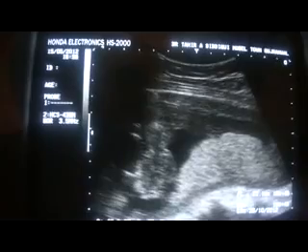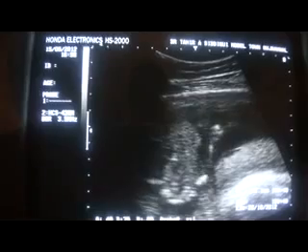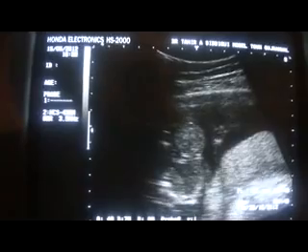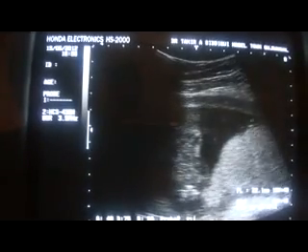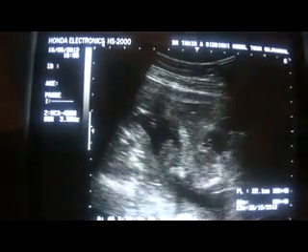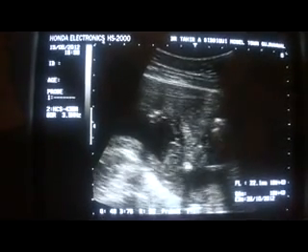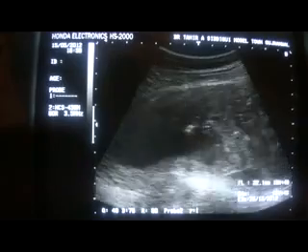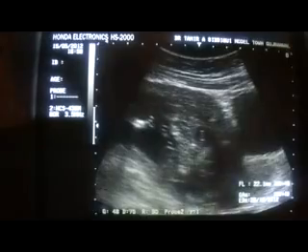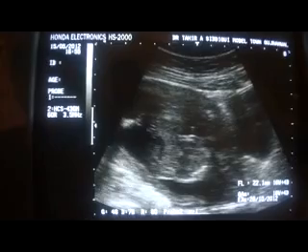Therefore, the cardiac activity is present and is 170 beats per minute, which is more than normal. This is the placenta, which is on the posterior wall, and it's not previa or low lying, it's quite away from the os.